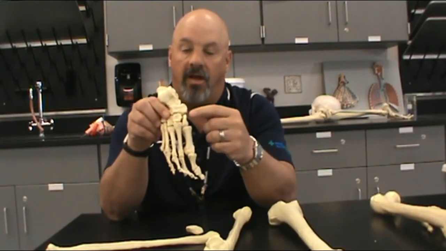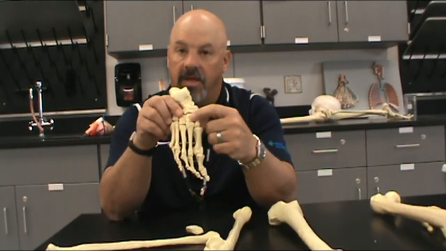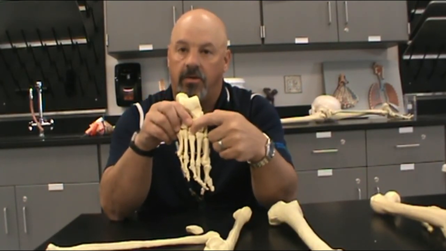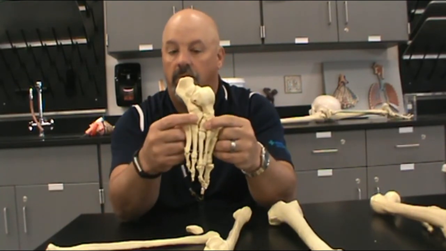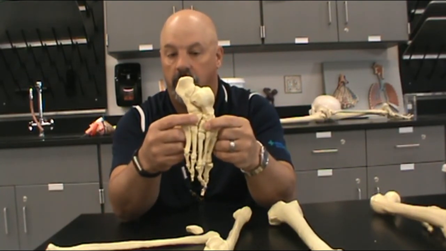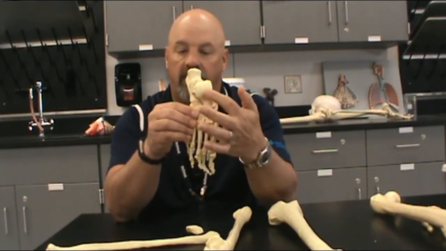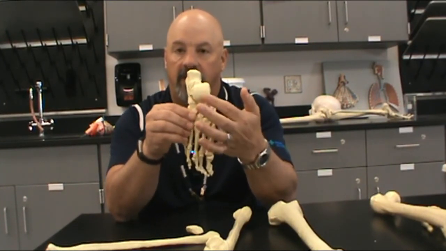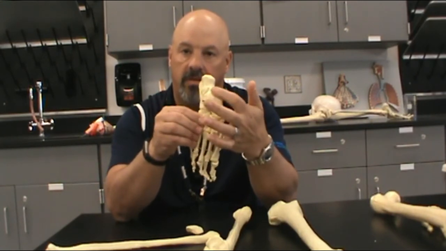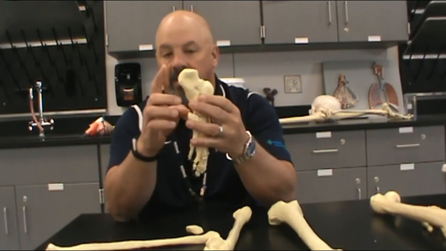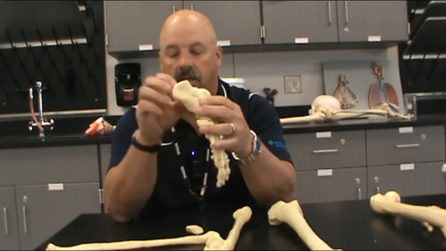So again, we have the medial cuneiform, intermediate cuneiform, the lateral cuneiform, the cuboid, which has the two toes articulating with it, the navicular in front of the talus that has the articular surface for the distal end of the tibia, and then the big heel bone is the calcaneus.